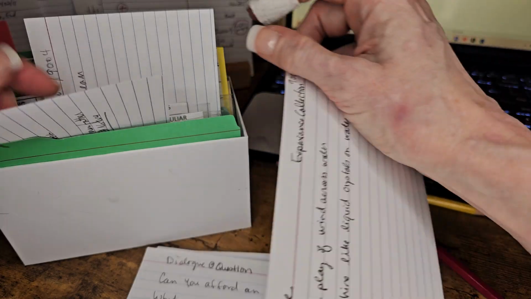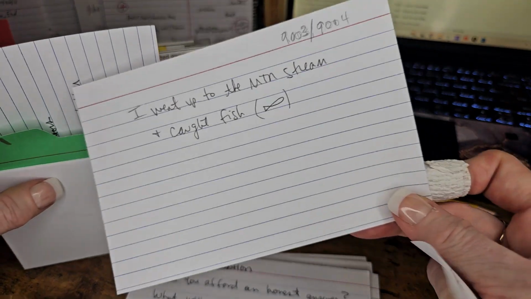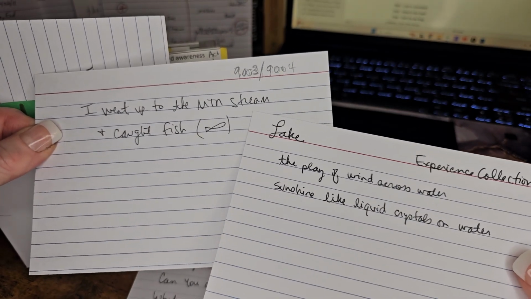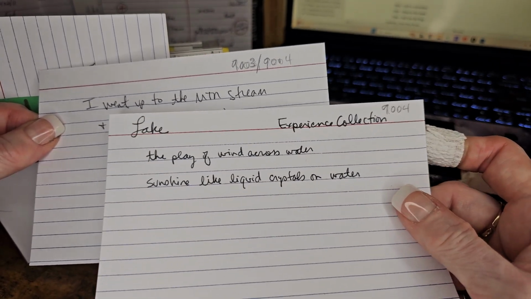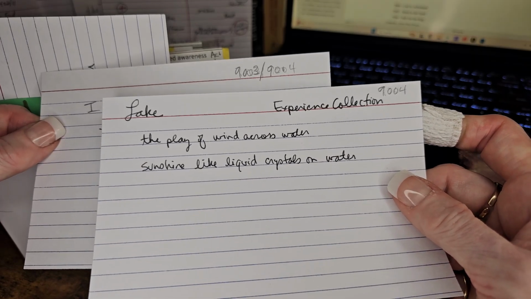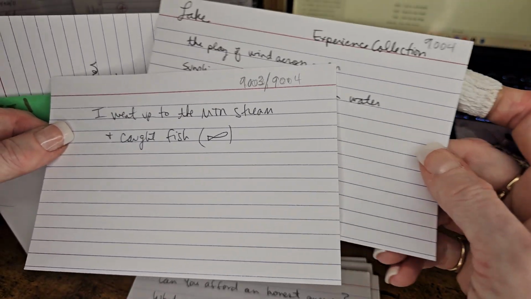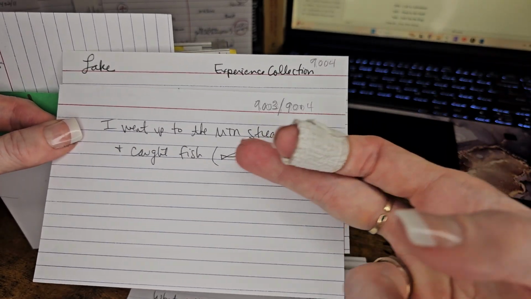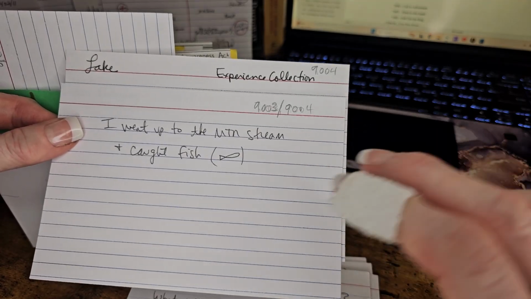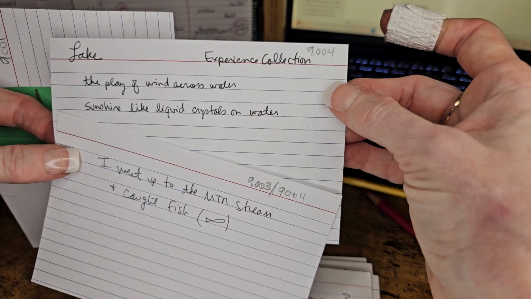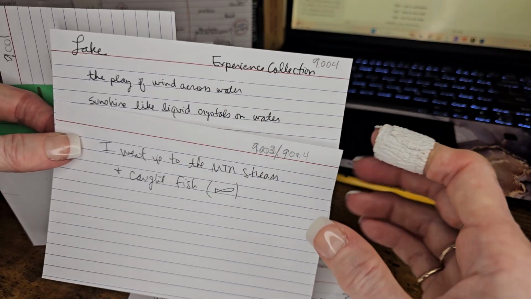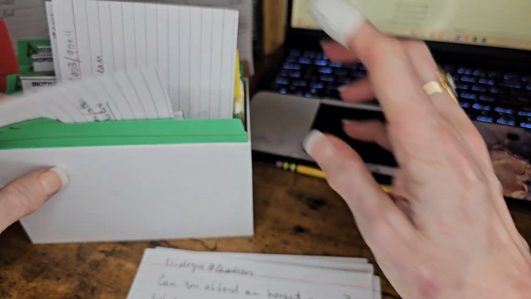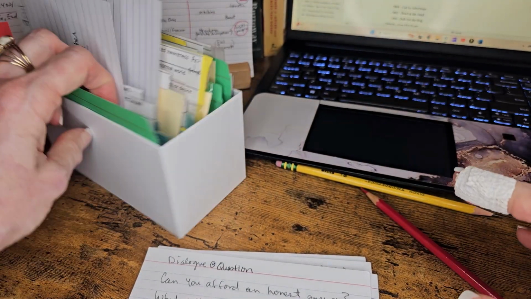Well, why did I do that? Let's look. Remember, over here in 9003 and 4, I've got my guy going up to the mountain stream to go fishing. So bingo, I've got a little observable experience that I collected from my afternoon walk, and I'm going to tuck that in behind the card that tells me what he's doing. So now we've got a scene. He goes to the stream. The sequel of that trip is he catches a fish. And here's a little bit of experience that helps me inform that scene when I sit down to do the writing. See how those fit together? So I'm going to slip them right back into that slot between 3 and 4, because for right now, that's where they live in our story.